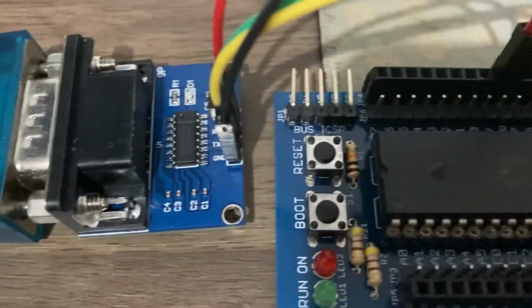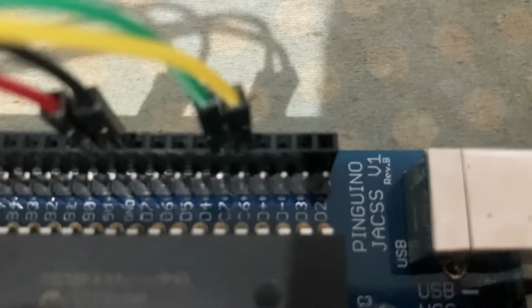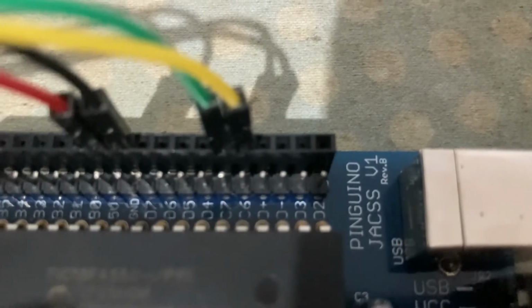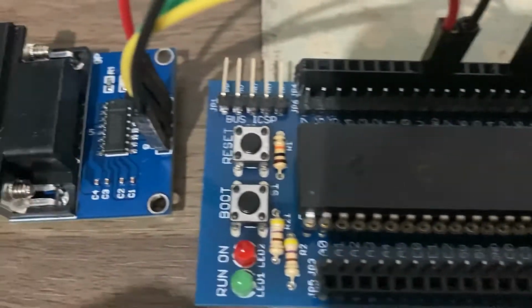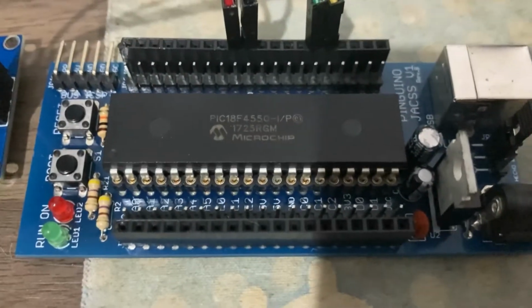and also the grounds are interconnected. And here, as I told you, the C6 pin will be the transmitter, and the C7 will be the receiver. Okay, so we connect the transmitter with the transmitter of this module, and the receiver with the receiver of the PIC.